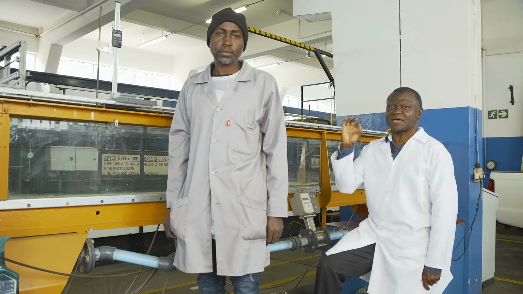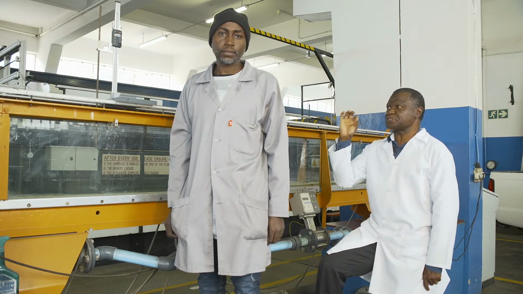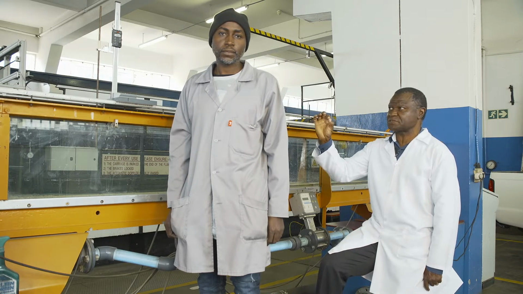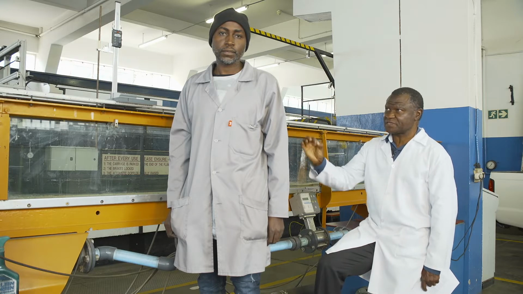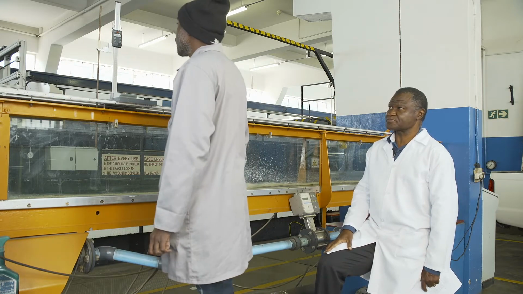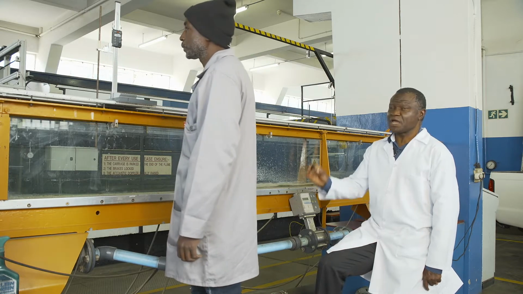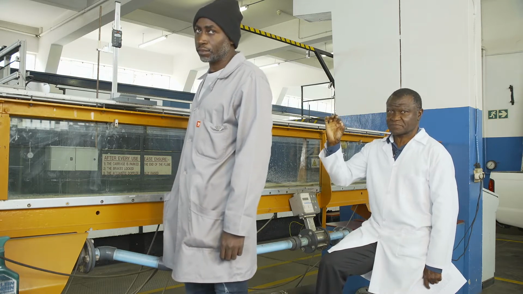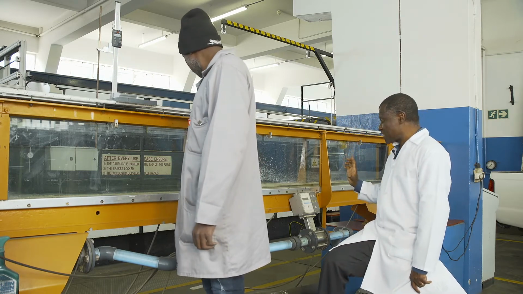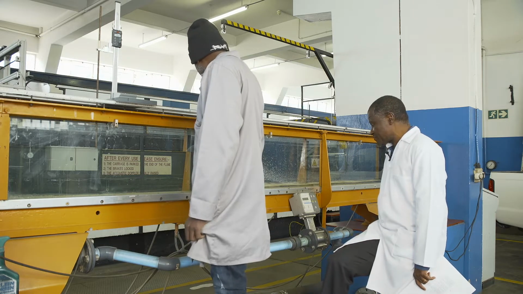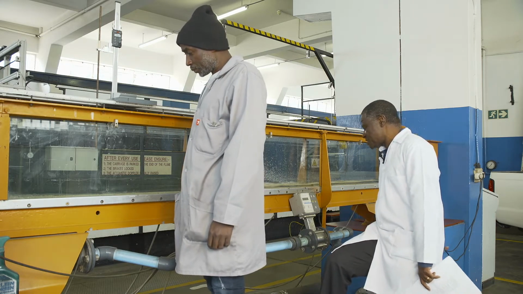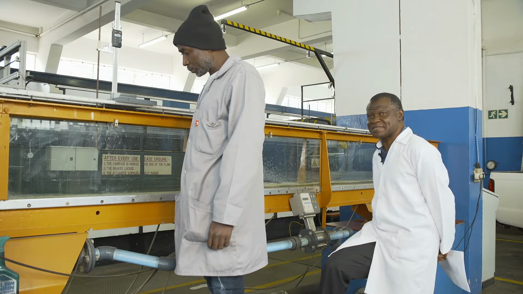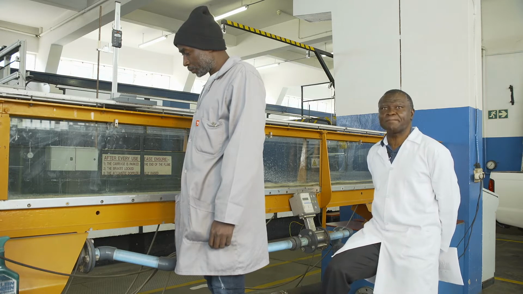When the flow has stabilized, you should take the depth of water at an upstream location, and that depth is 49.69 millimeters. As well as the discharge from your discharge meter, and the reading from the discharge meter is 8,399 liters per hour.